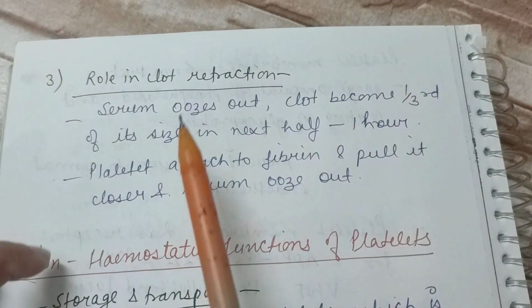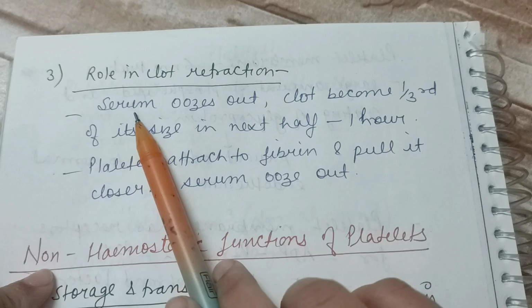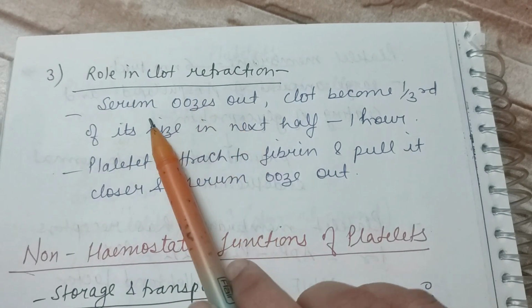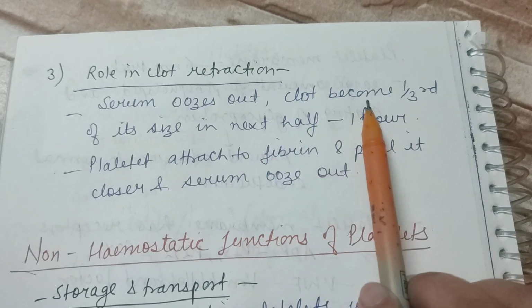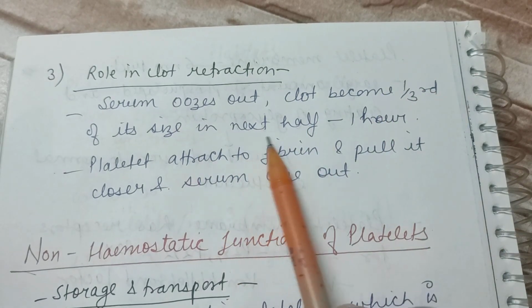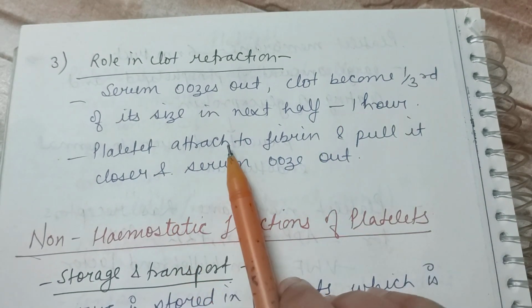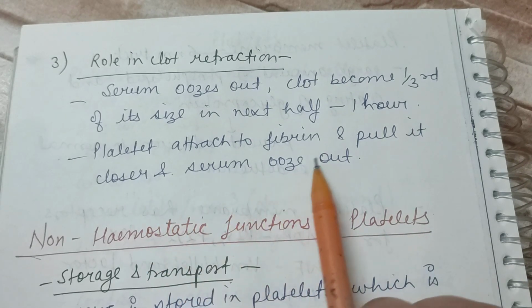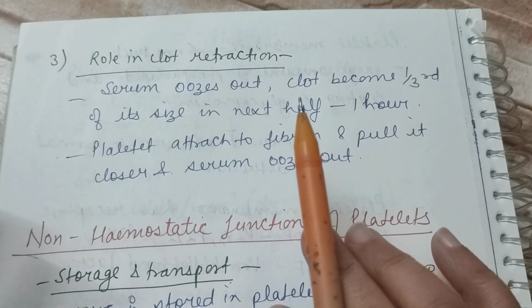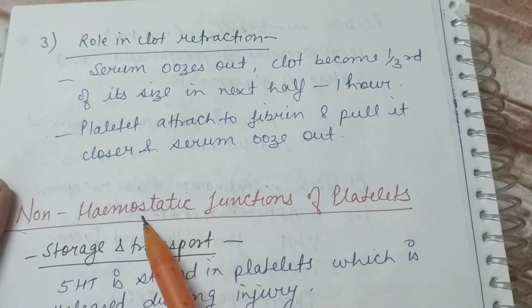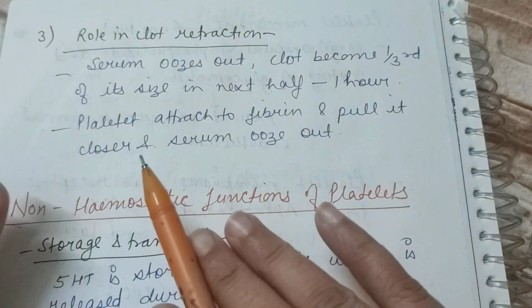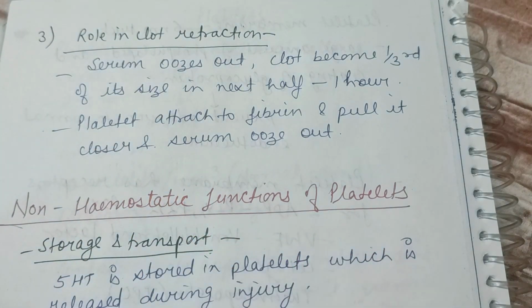It has a role in clot retraction. So what is that? Basically serum oozes out once permanent clot is formed. Serum oozes out and clot becomes 1/3 of its size in next half an hour. Platelets attract fibrin and pull it closer and serum oozes out from it. So basically that is the permanent clot, which is called clot retraction. So volume of clot becomes less and it basically has a permanent seal. Okay, so these are all about hemostatic function of platelets.